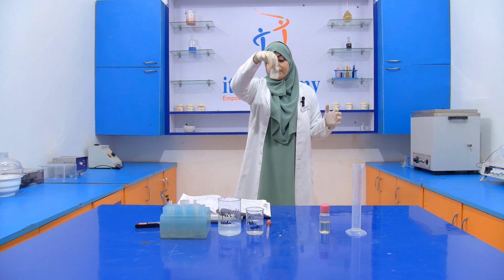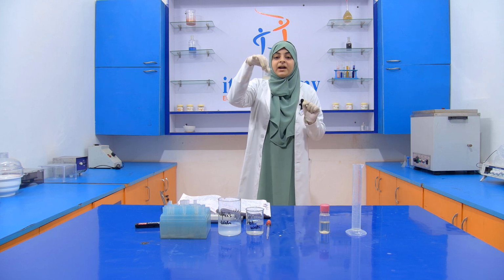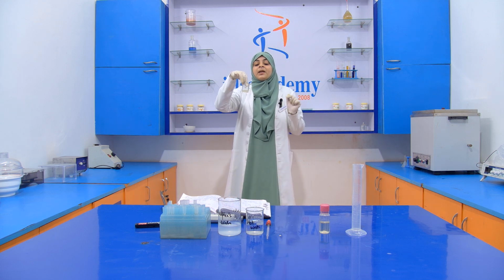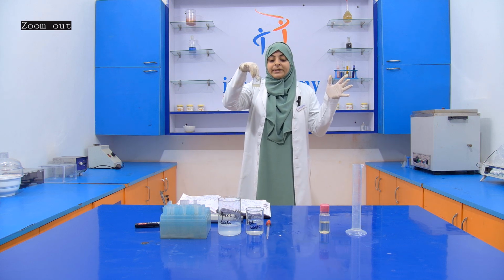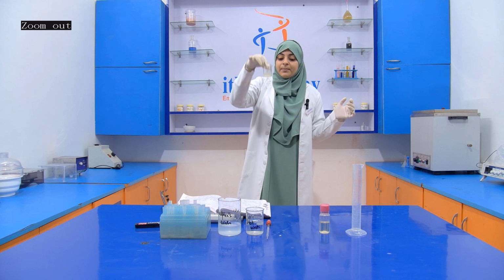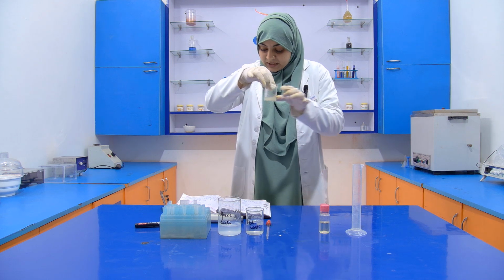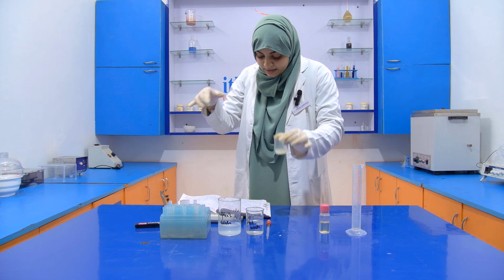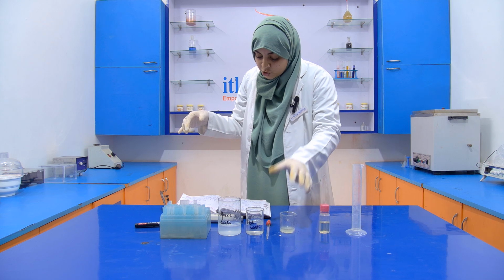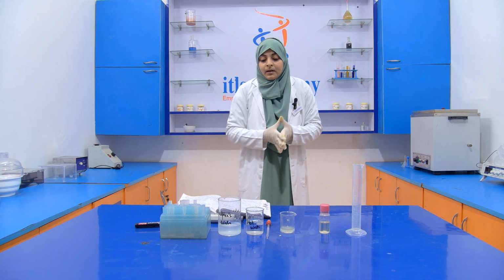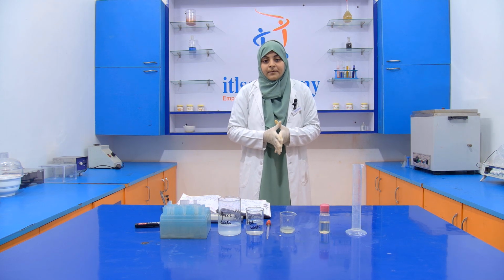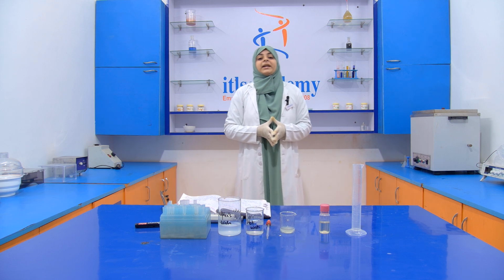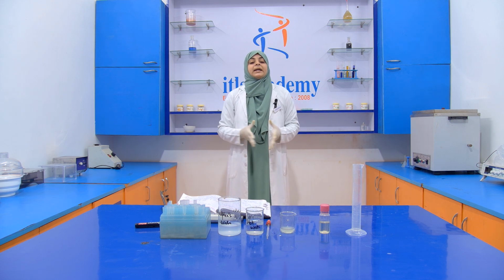See, there is no development of the color. If the red color is developed, it indicates the presence of cottonseed oil in our sample. But here the color is not developed. That means that it does not contain any cottonseed oil. So this is all about the detection of cottonseed oil in an edible oil.